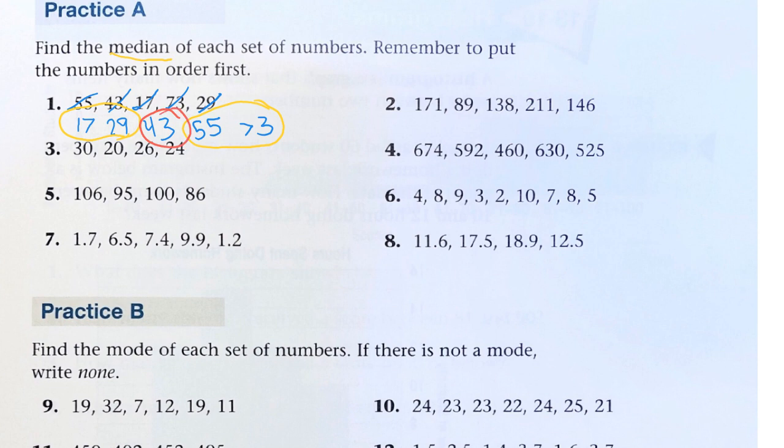So that's the idea. So you arrange them in order, and then you find which one is in the middle. So luckily 5 is an odd number, so you get a single number left in the middle. But if there's an even number, we have to find the average of 2. So if we look at number 3, I'm just going to erase the extra marks there.